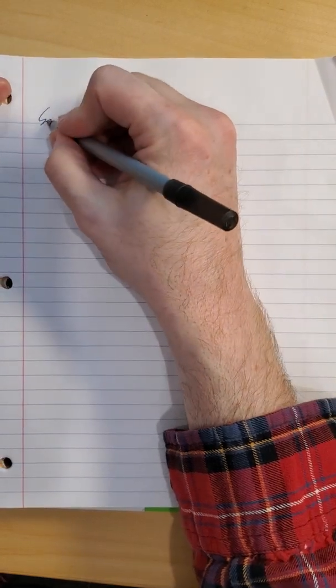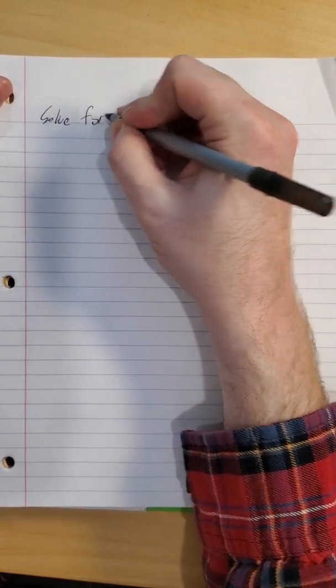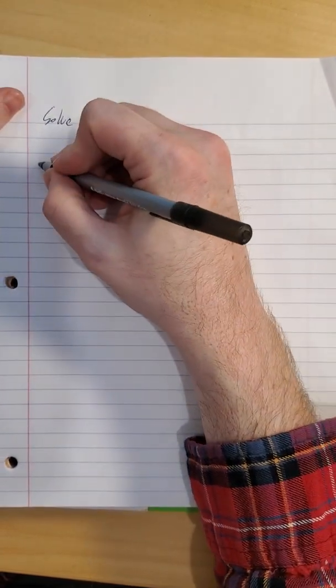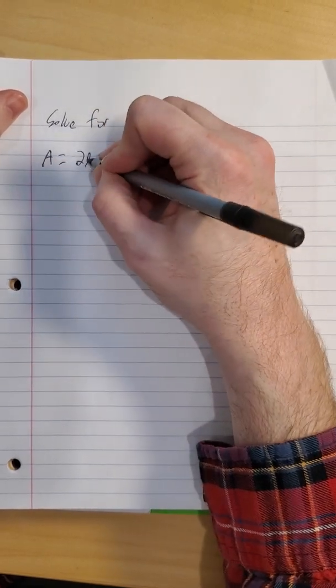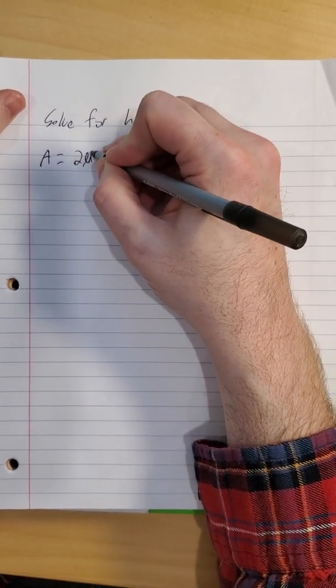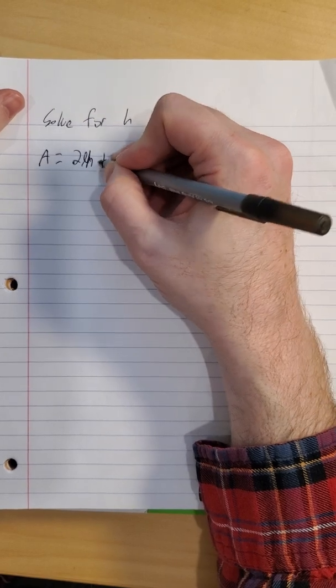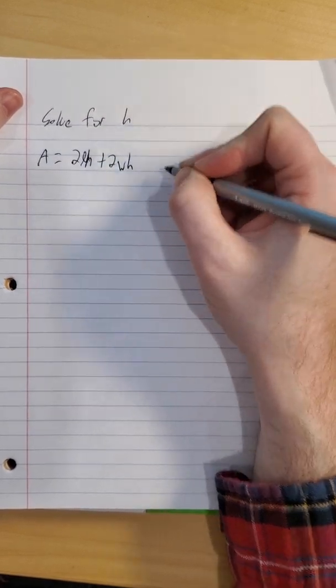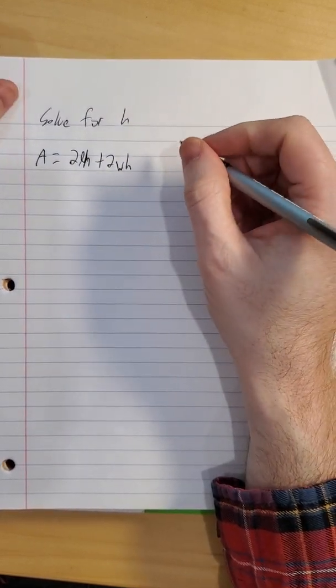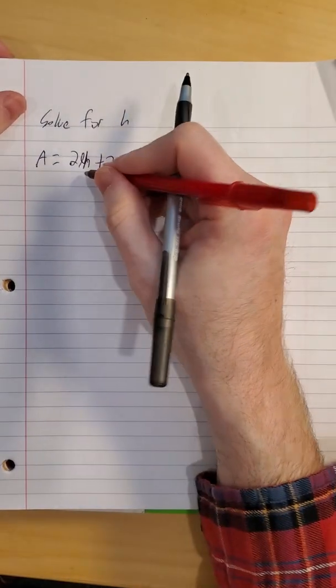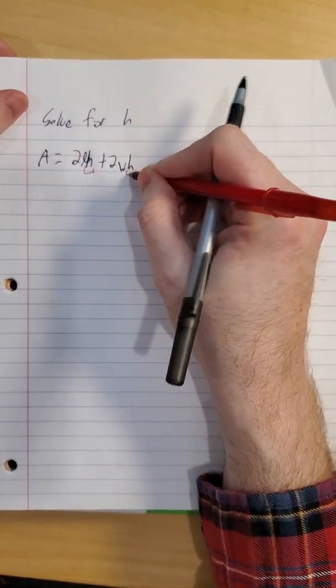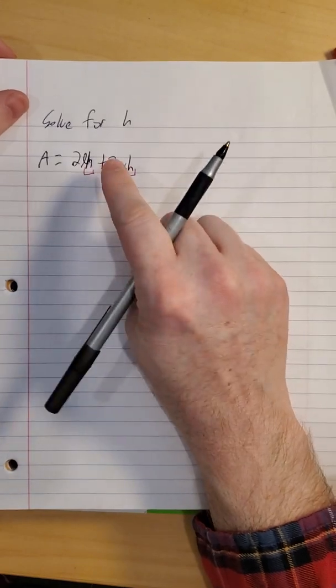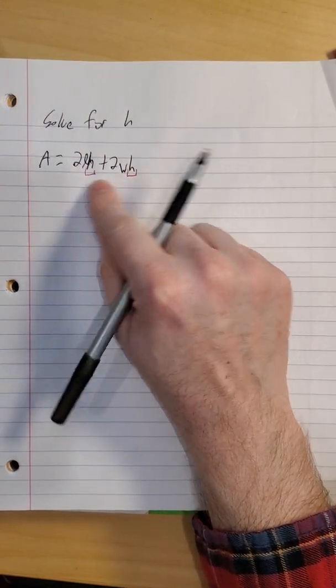This next example, we get to work with the distributive property as well. So this one we will solve for H. So A is 2LH plus 2WH. So this time I noticed that the variable I want by itself has multiple copies in the problem.